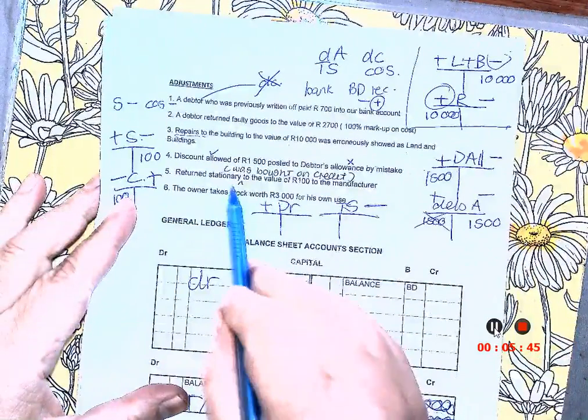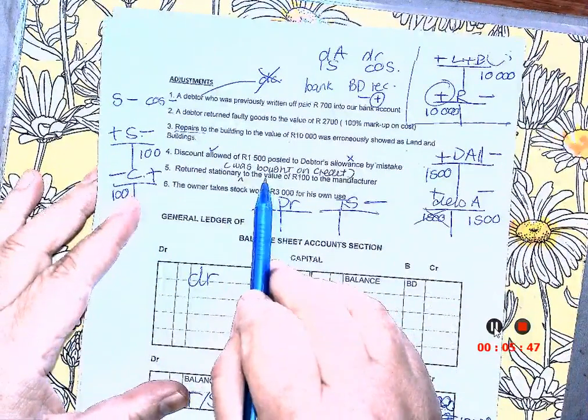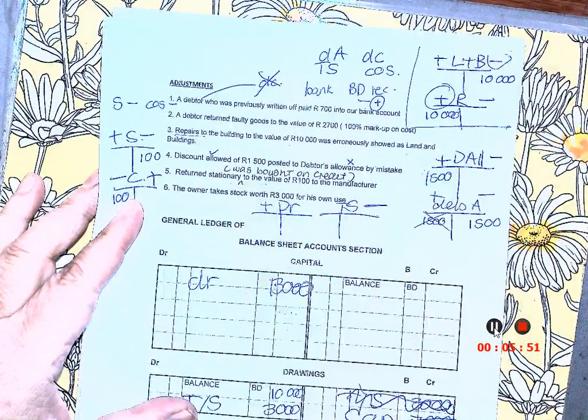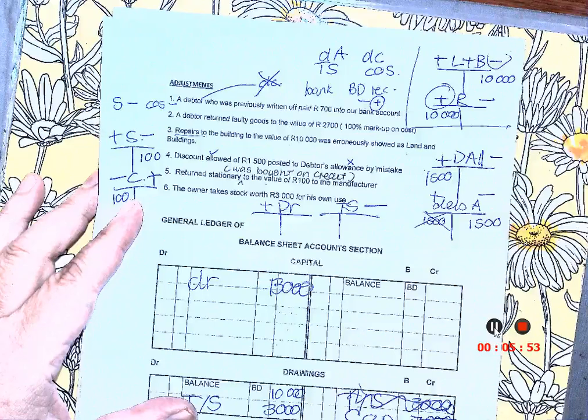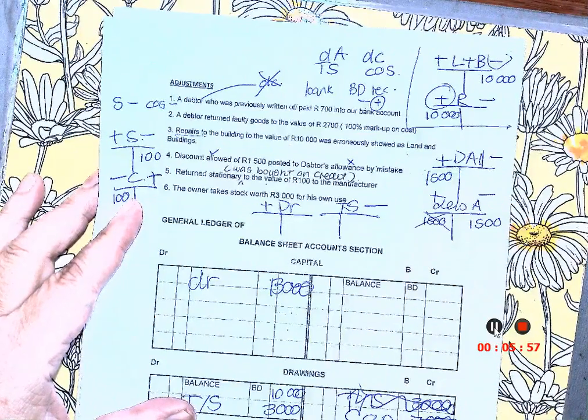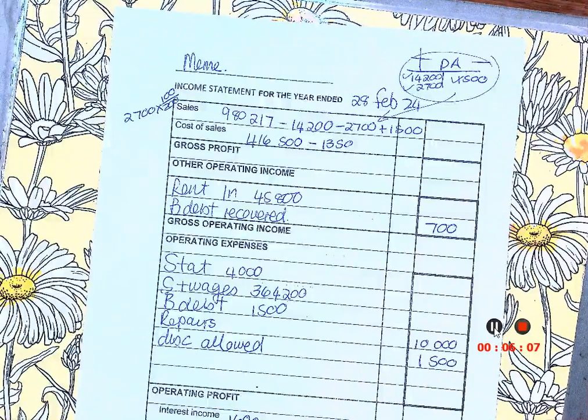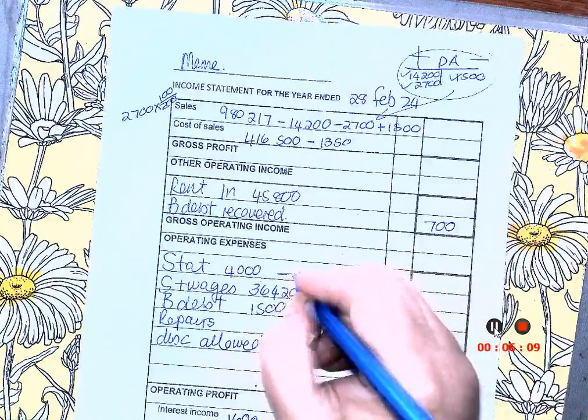Okay, next one. Return stationery. So I know what's being influenced is my creditors and my stationery. My creditors is a B account. I'm not worried about it now. My stationery is a nominal, so I'm worried about it now. If I return stationery, it means my stationery decreases.